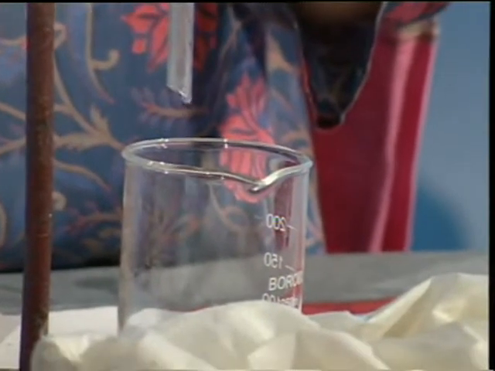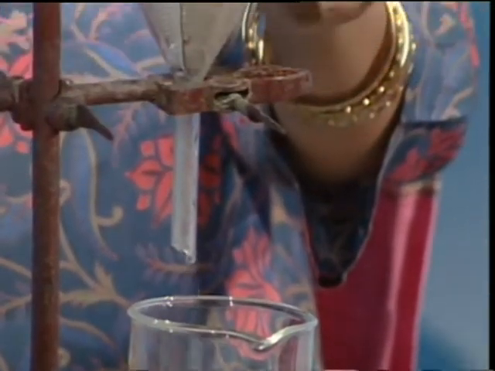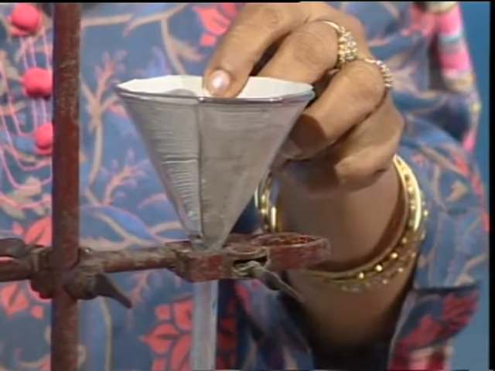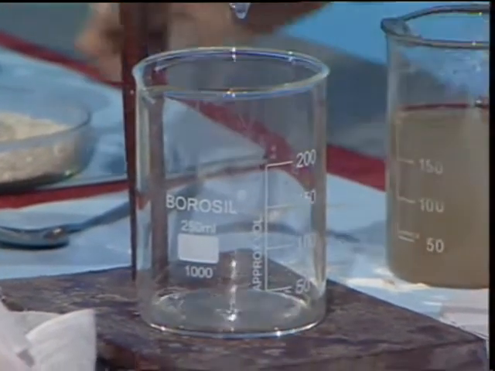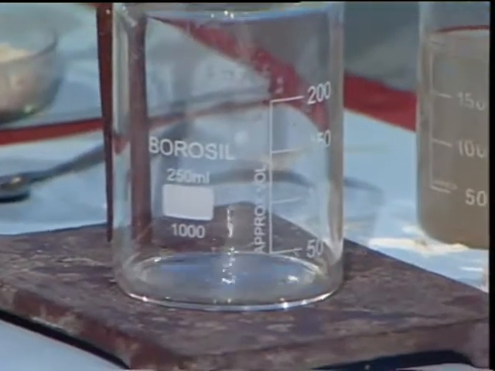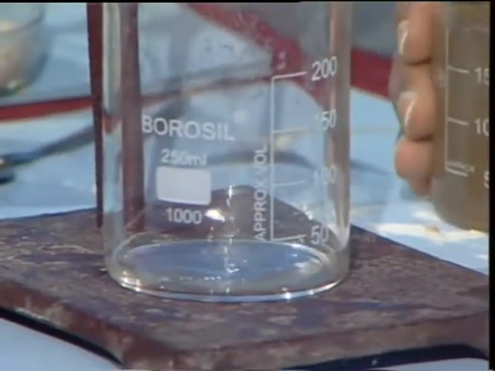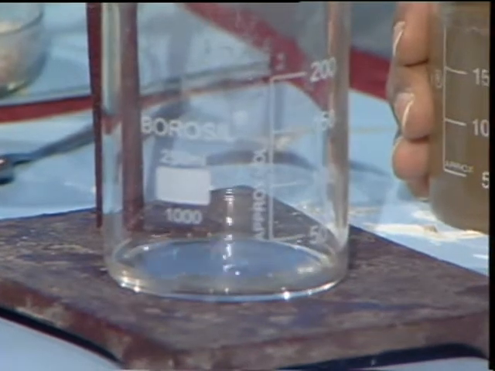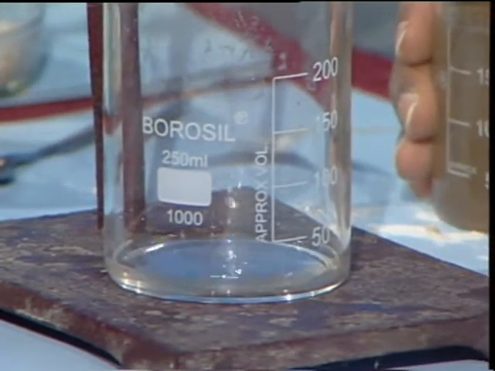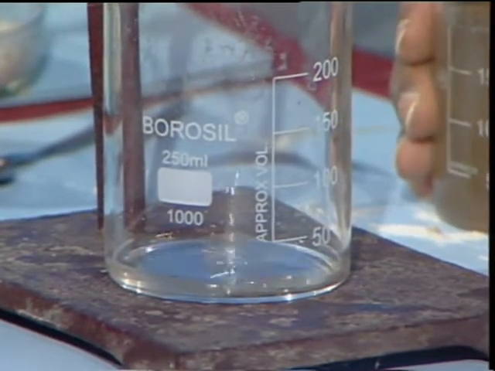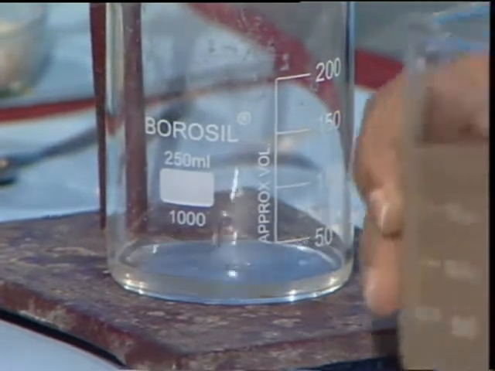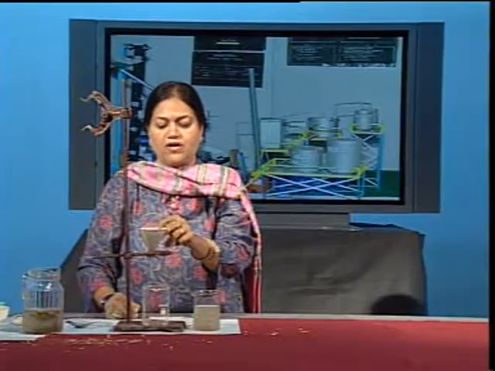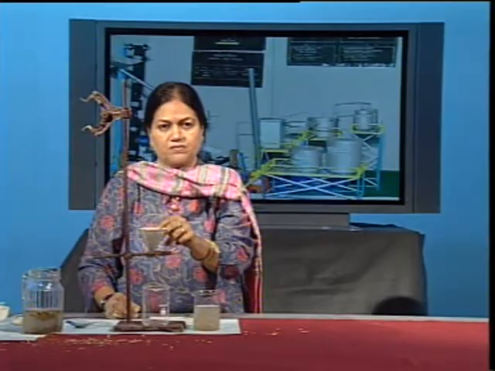As you can see, water droplets are coming out into another beaker, and very soon when you see the color of the water in the second beaker, it is free of any fine particles of mud. And if you compare the two solutions, very easily you can make out which one is the clearer solution.